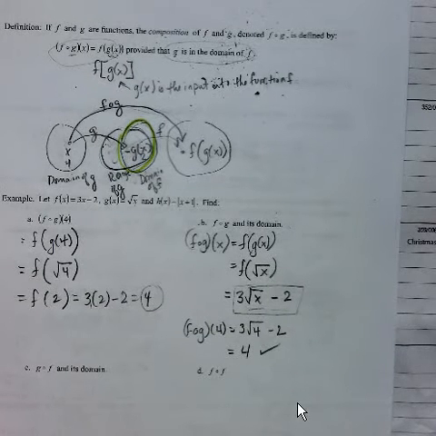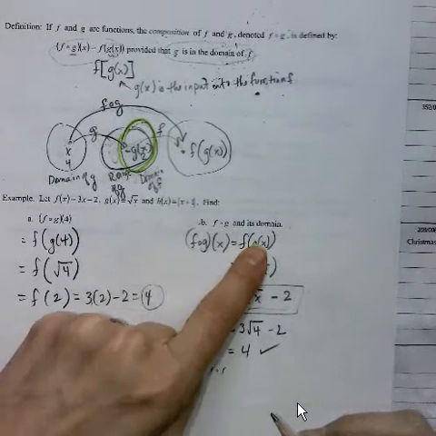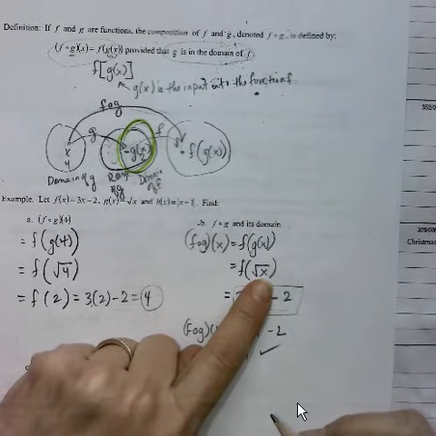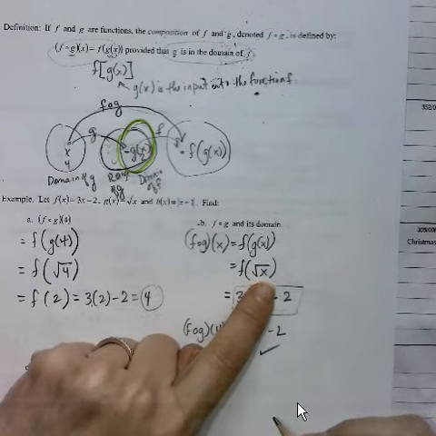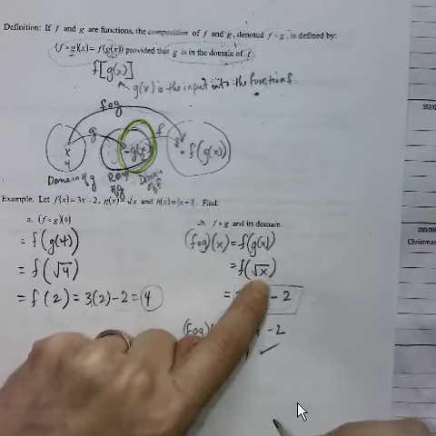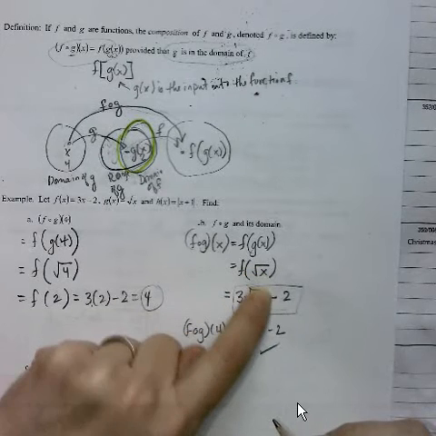All right, now I did ask for the domain here as well. So because we can only put in 0 to infinity on this inner part, right? We can't take the square root of a negative number and get a real answer. That's going to be the domain.